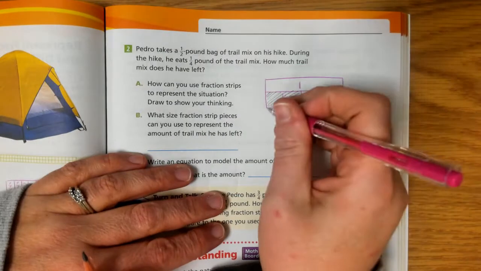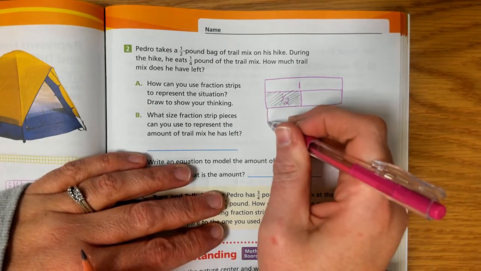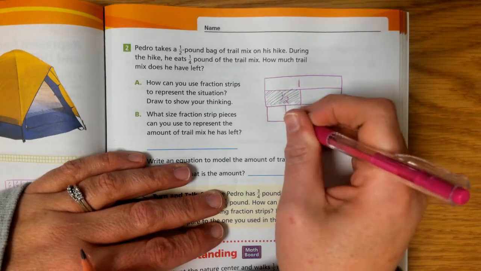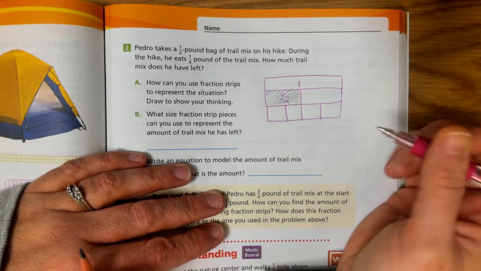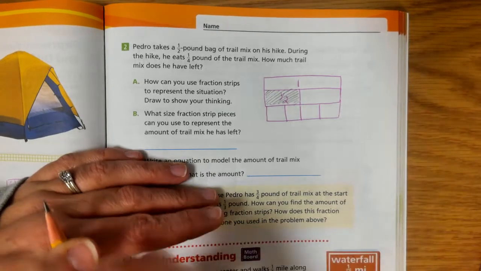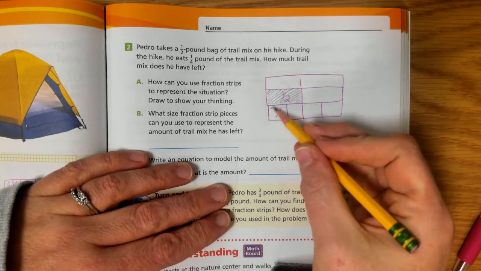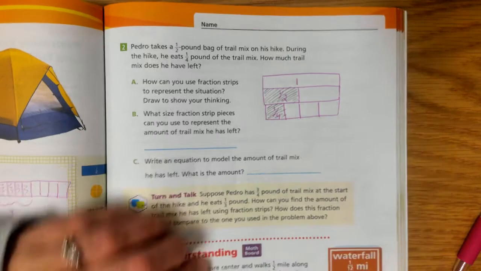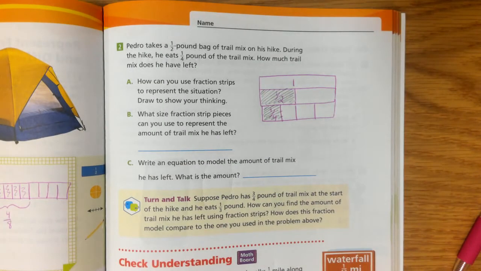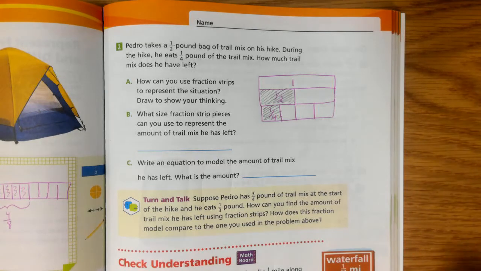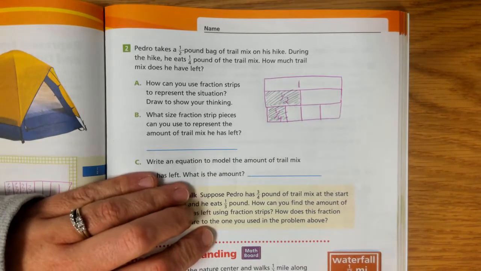He eats 1/4 of it. So that means I need to take this, and now instead of having it in halves, I need to break it up into fourths. So he eats 1/4 of it. What size fraction strip pieces can you use to represent the amount of trail mix he has left? Well, we could use 1/4, right?